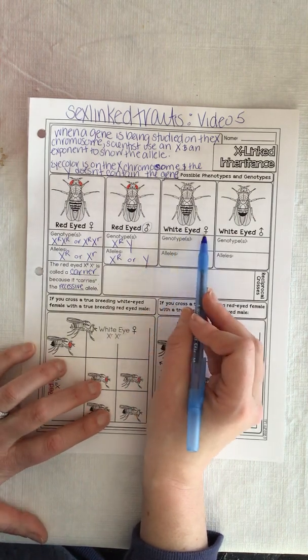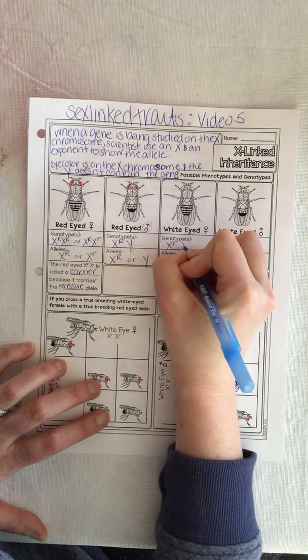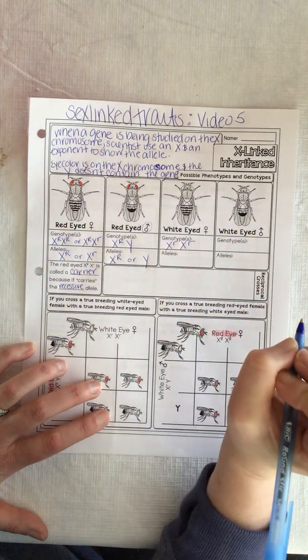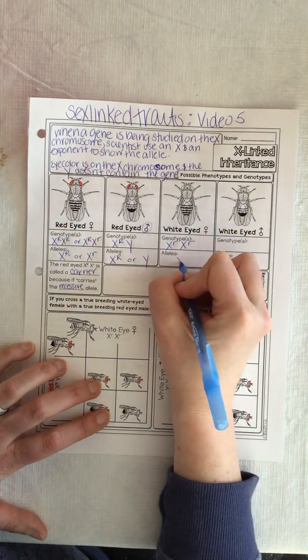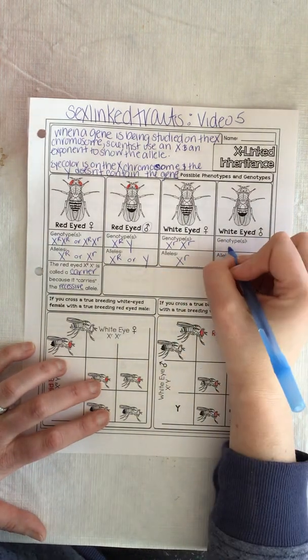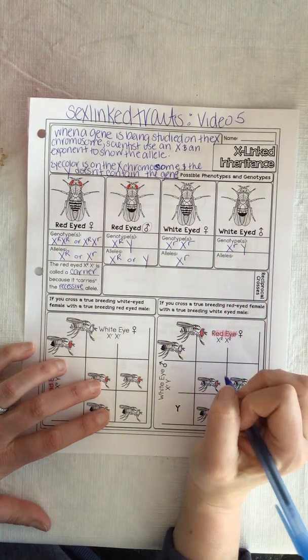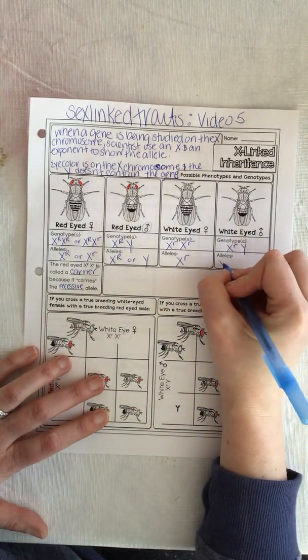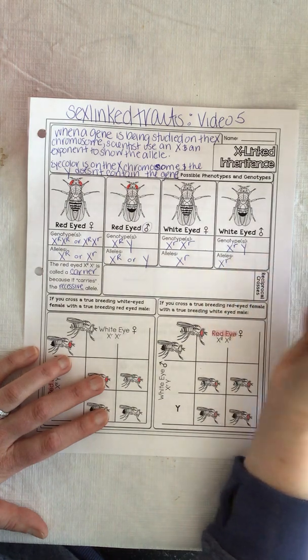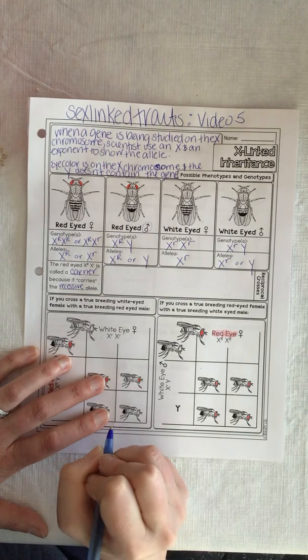We could have a white-eyed female. This would be X lowercase r, X lowercase r, and the only allele that could be contributed here would be X lowercase r. Or we could have a white-eyed male, X lowercase r, Y, and then again, the alleles in the sperm would be X lowercase r or Y.